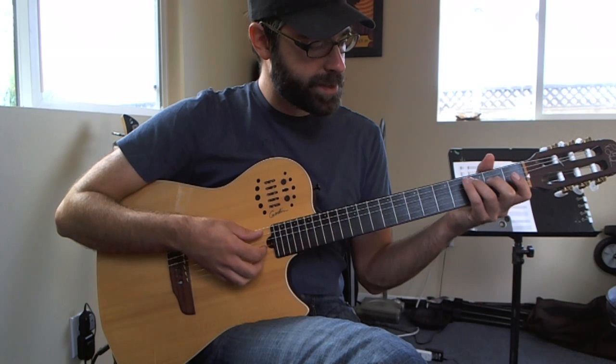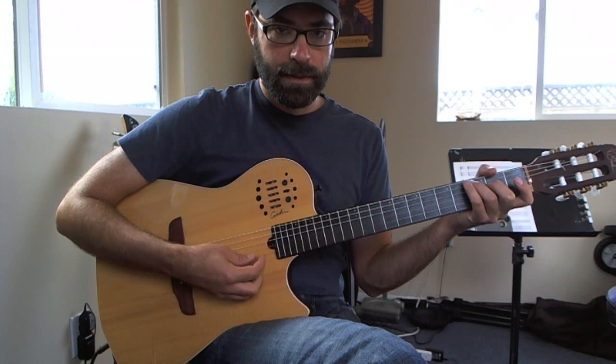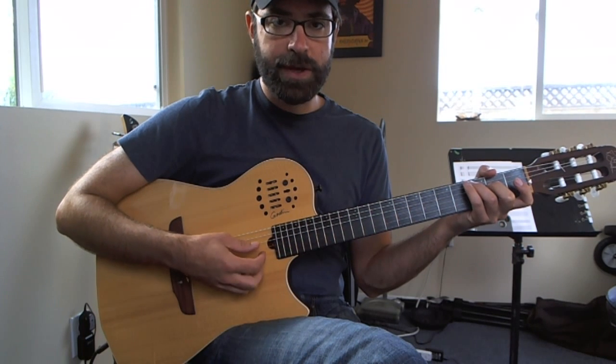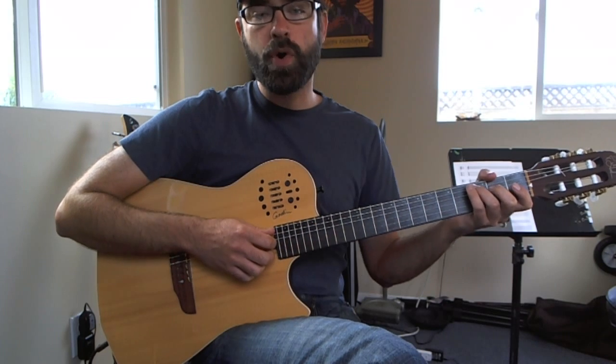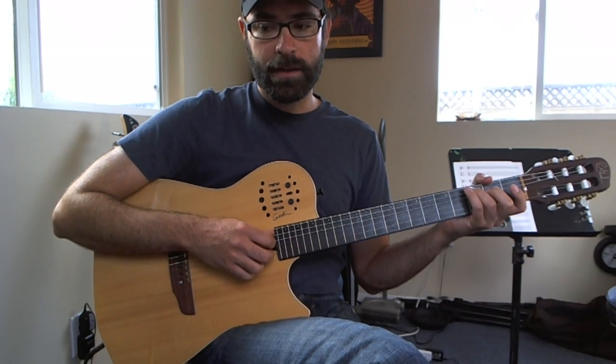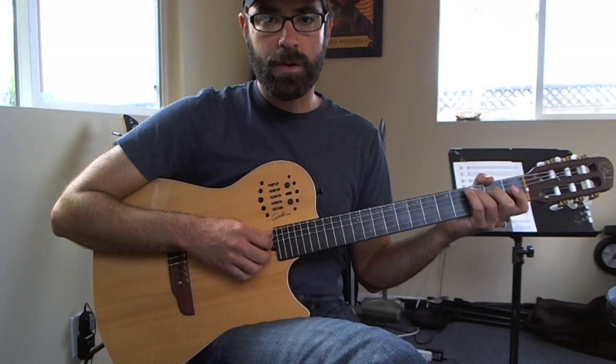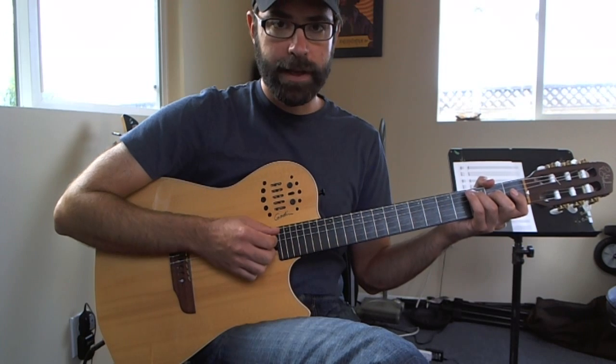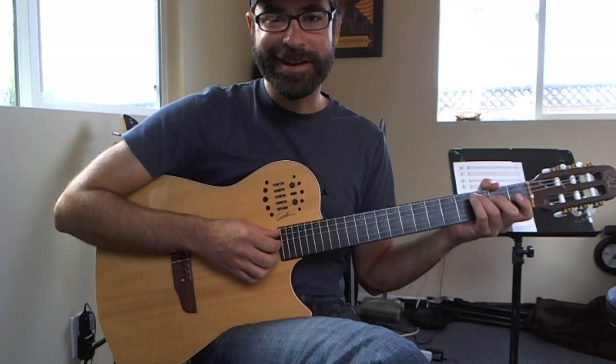If I combine those, we get a nice C chord. That would be called the 4 chord in the key of G. Why? Because its root is the fourth note in the key of G. There you go. That's music theory for you in a nutshell.